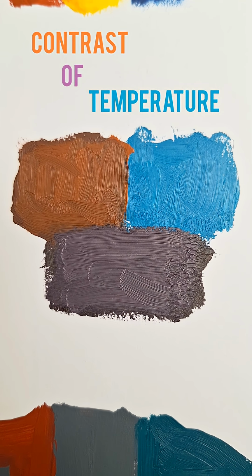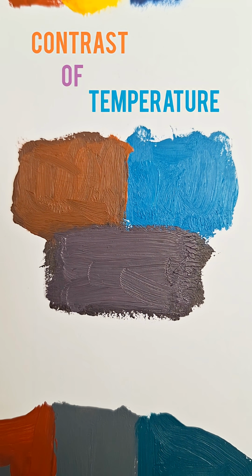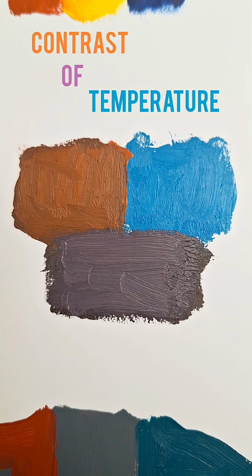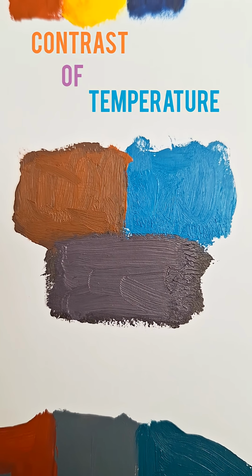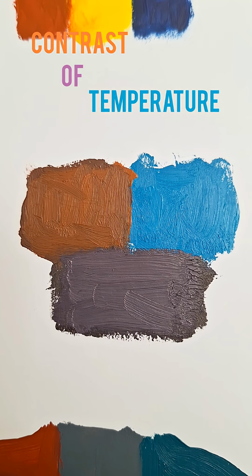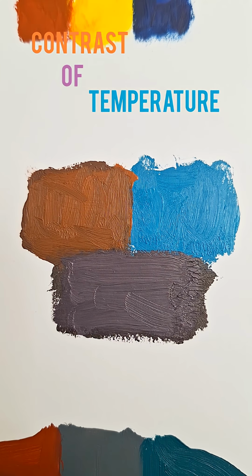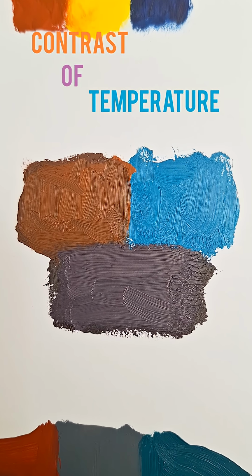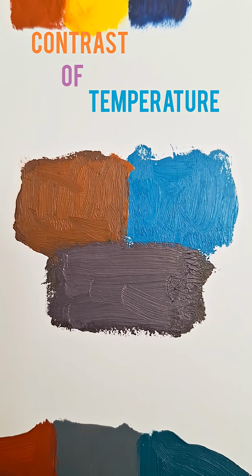Next, there's contrast of temperature. So we've got a red-orange neutral on the left, a blue on the right, a violet at the bottom that's more neutralized. So red-orange is kind of a warm color. Blue is a cool color. But these are all relative to each other. So that violet, which is normally thought of as a cool color, is warmer than the blue above it.